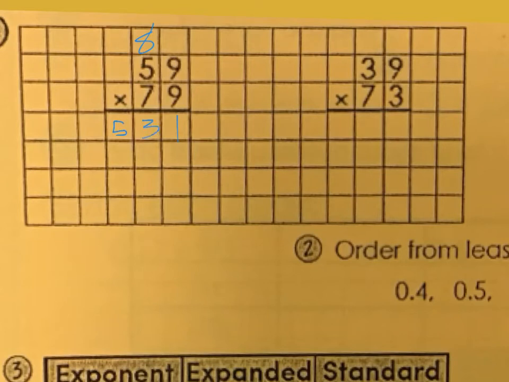53. Now this is the part some students forget: because this is in the ones column right here, we are now going to go, this is a 7 in the tens column, and 7 times 9, that is 63. And because we're not dealing with solely the ones, we have to put a 0 right here.